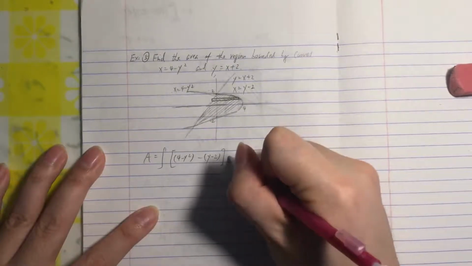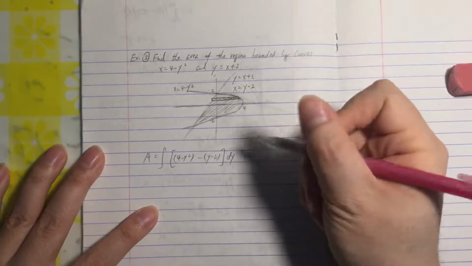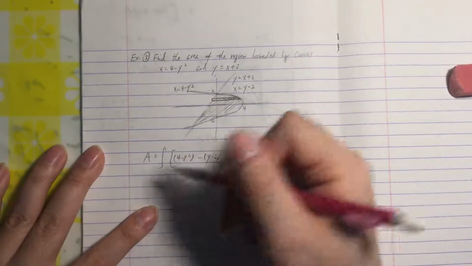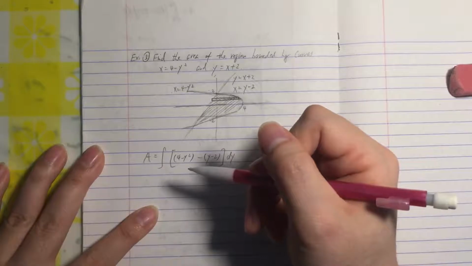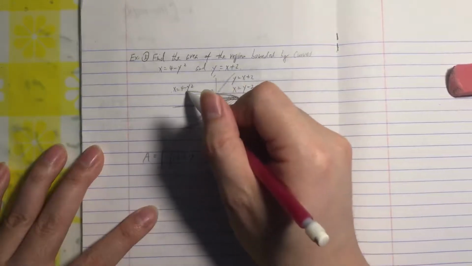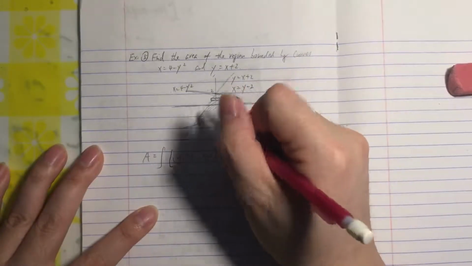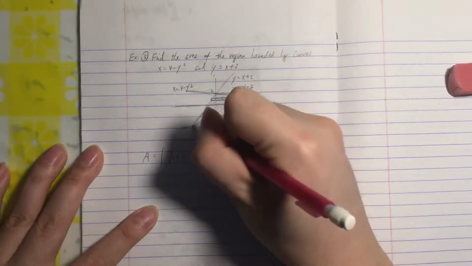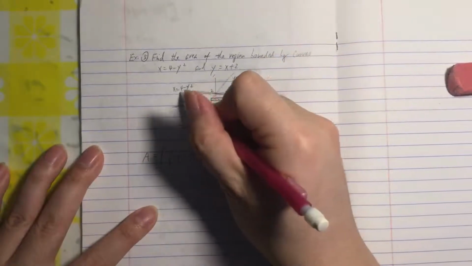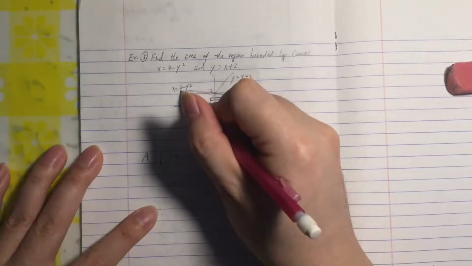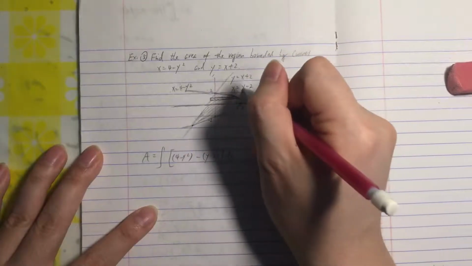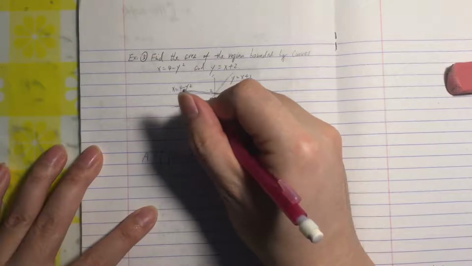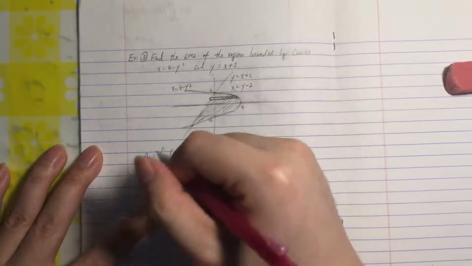Then take antiderivative with respect to y. What's the upper and lower bound? We set these two equations equal to each other. We can find intersections. The boundary here occurs in the intersection. We set 4 minus y squared equal to y minus 2. Then solve an equation for y.